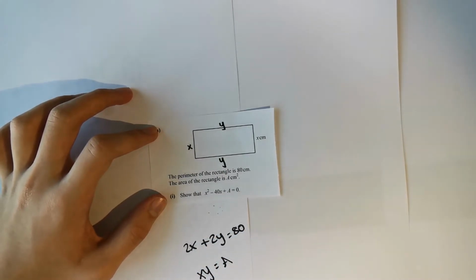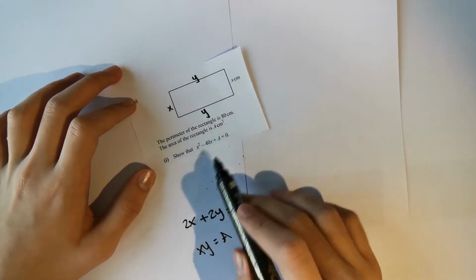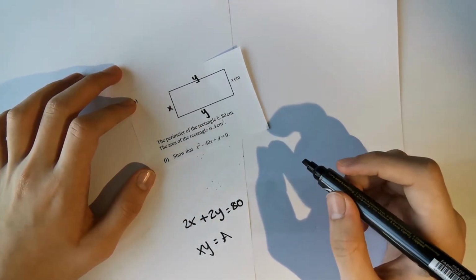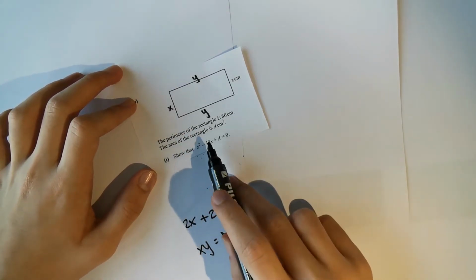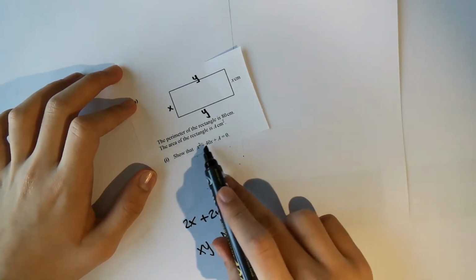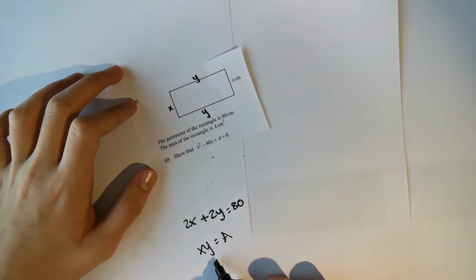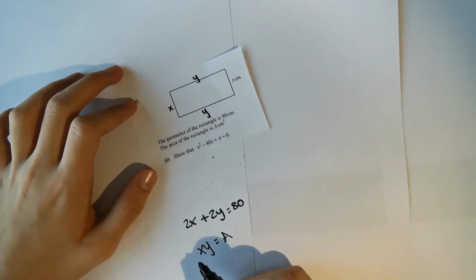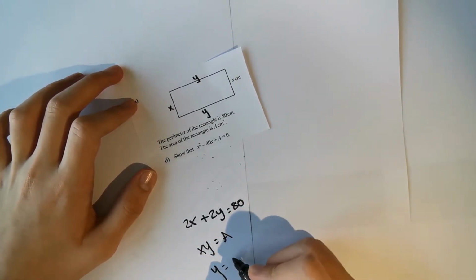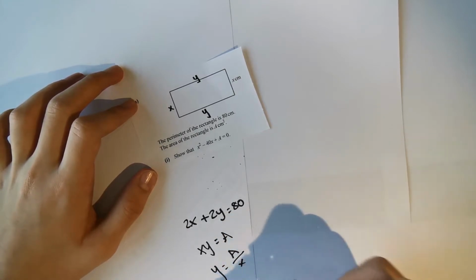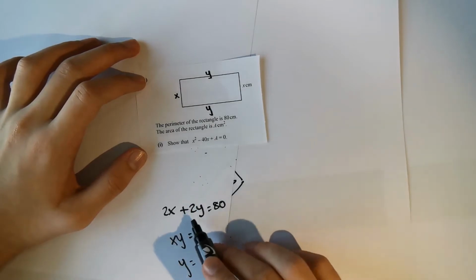So we have these two equations and we can get this. In the final equation y is not present, so we have to eliminate y from the equations. If we solve for y, we get y equals a over x, and we can substitute this in this equation here.